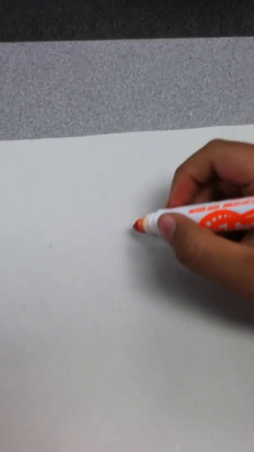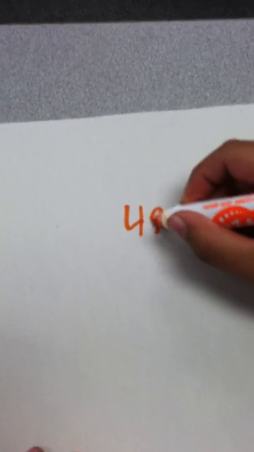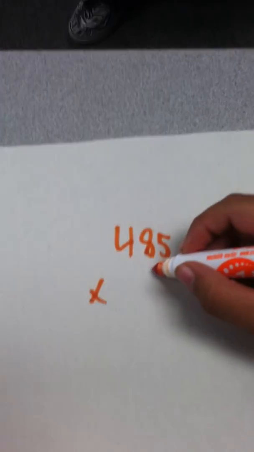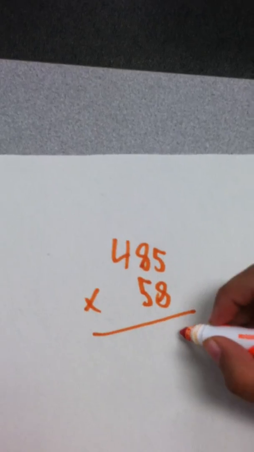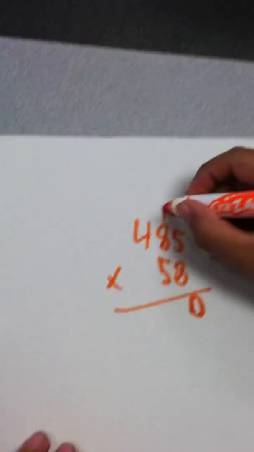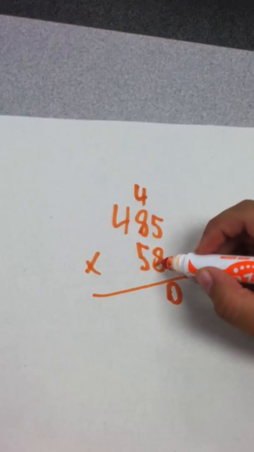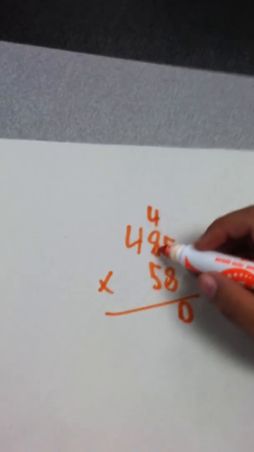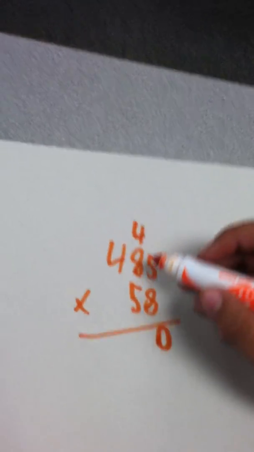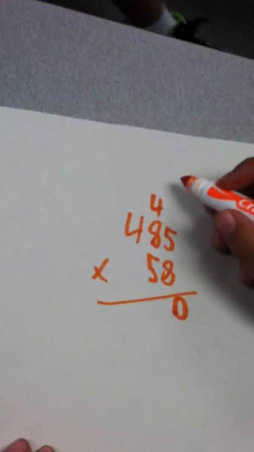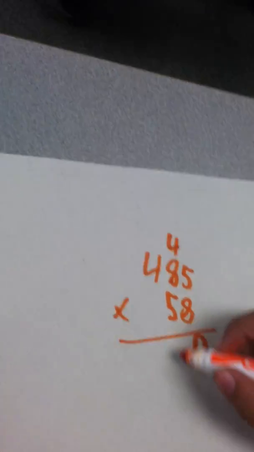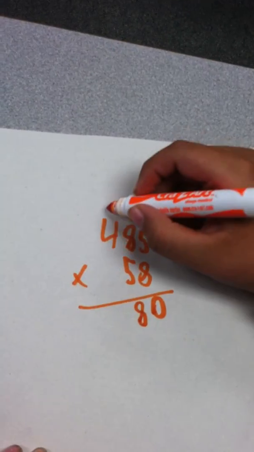Okay, now today I'm going to show you 3 digits times 2 digits. This is my number, 485 times 58. 8 times 5, 40. 0 on the bottom, 4 on top of the 10. 8 times 8, 62 plus a 4. Oh, I messed up. 8 times 8 is 64. Plus the 4 on the top is 68. So now I put the 8 on the bottom, and the 6 I put on top of the hundreds.